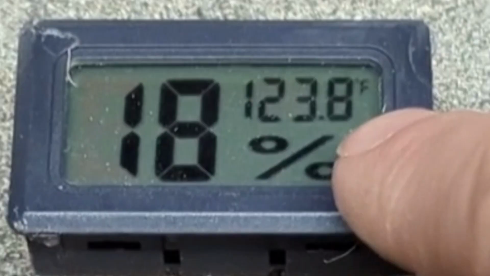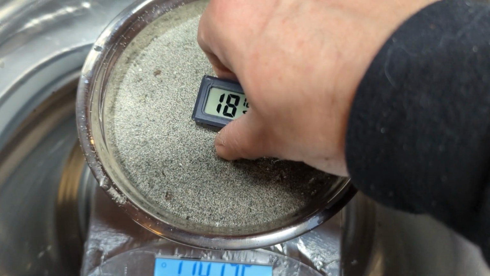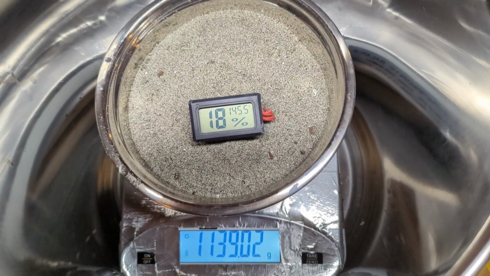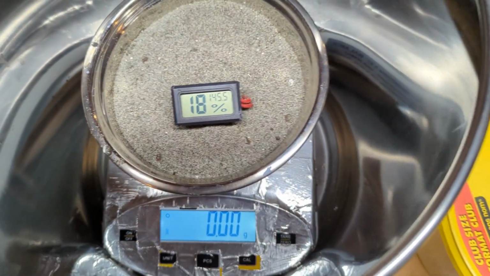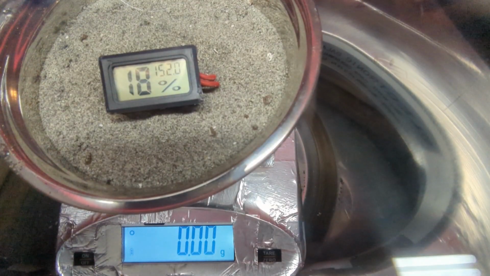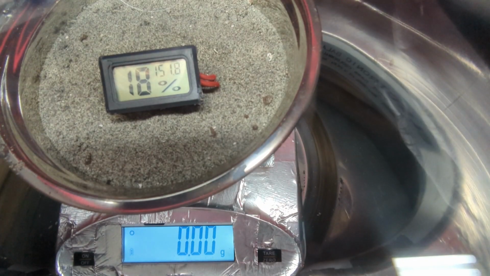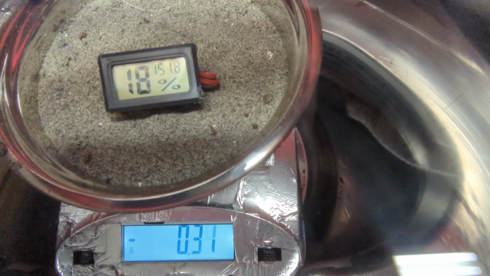So this bowl of sand has been heated to 124 degrees Fahrenheit, and it's indicating there 18% relative humidity. So what you'll see is a sudden change in weight while the air is being pumped out.